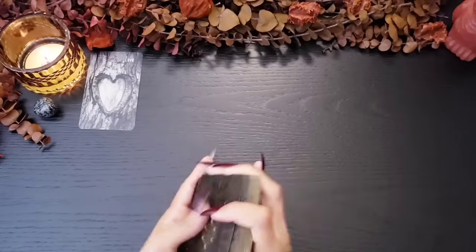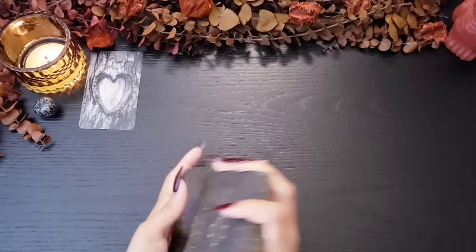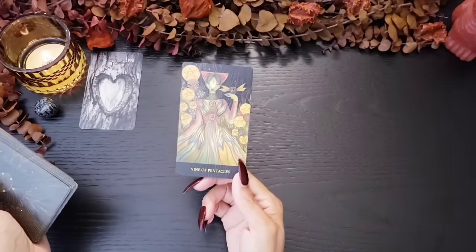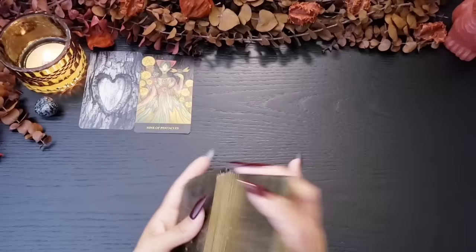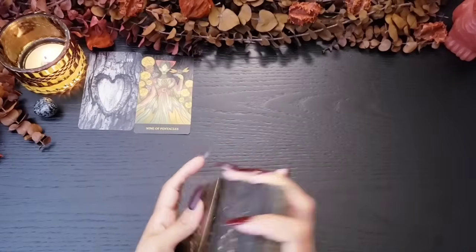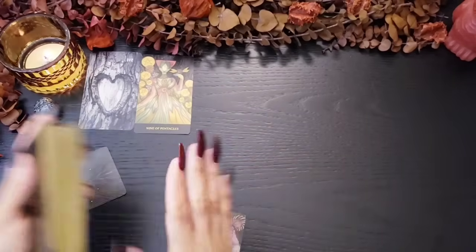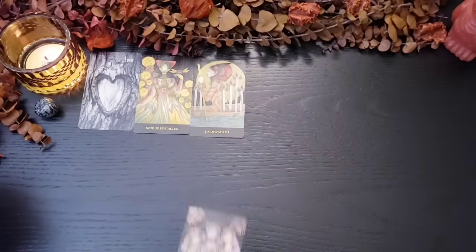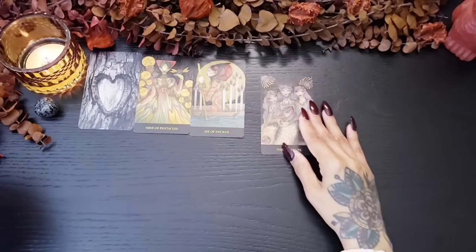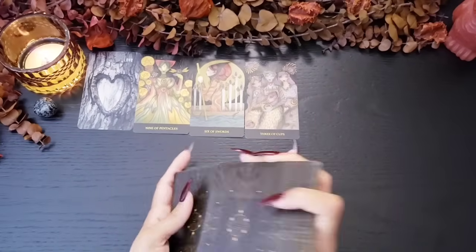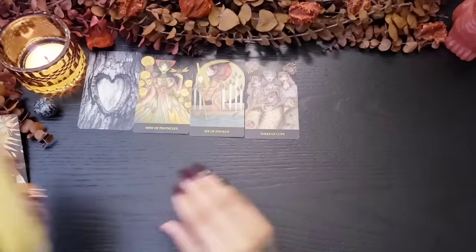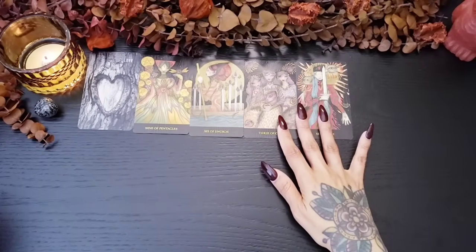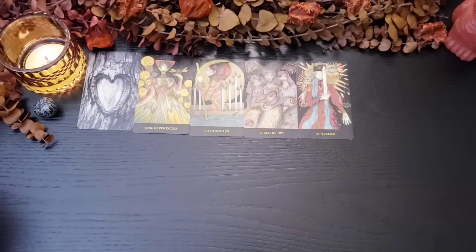What lesson is this person here to teach you? 9 of Pentacles. Six of Swords. 3 of Cups. We have Justice. Okay.